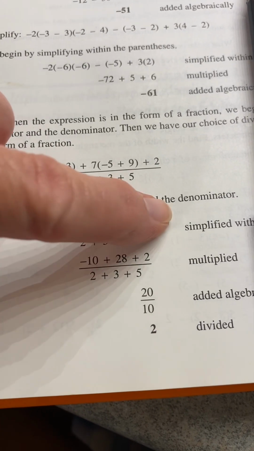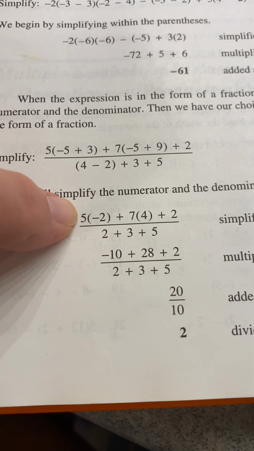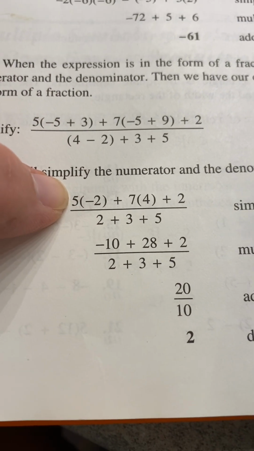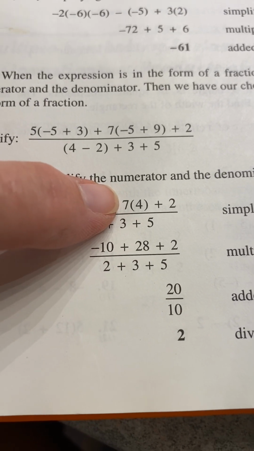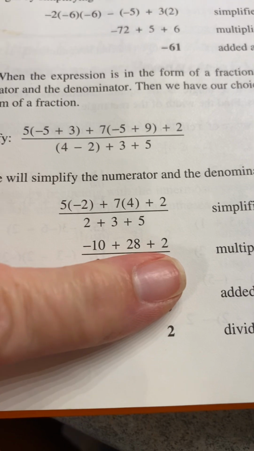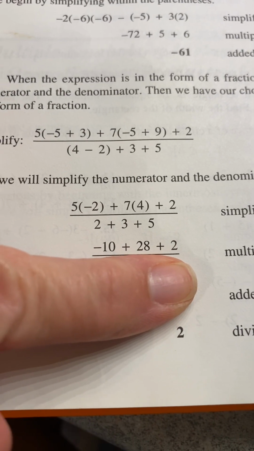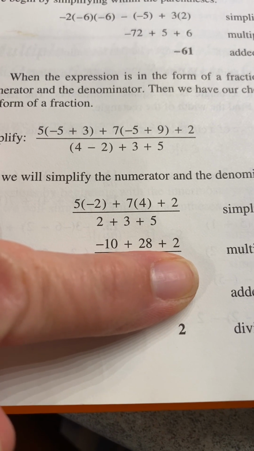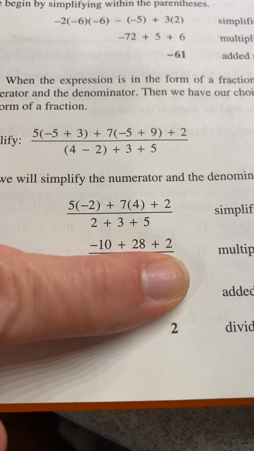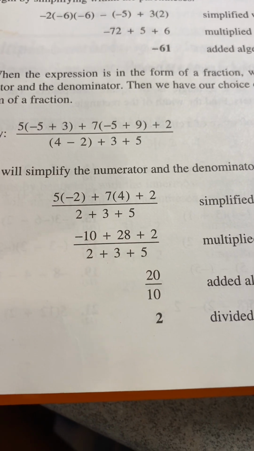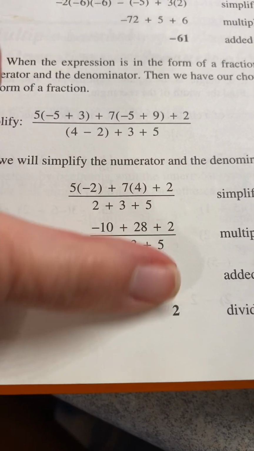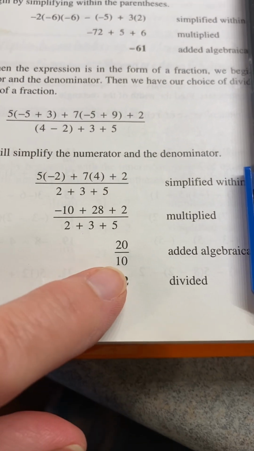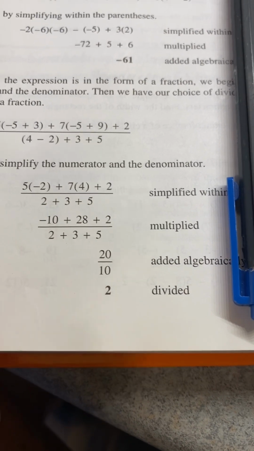Okay, let's simplify the top. We're at the multiplication stage. So 5 times -2 is -10. 7 times 4, 28, and 2. Let's go ahead and combine those. We have a +28 and a +2 for 30. 30 minus 10 is 20. Now let's look at the bottom. That is 10. And then the final last operation that we do is divide those, and we get a 2.